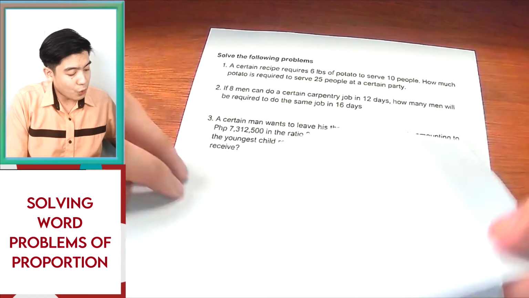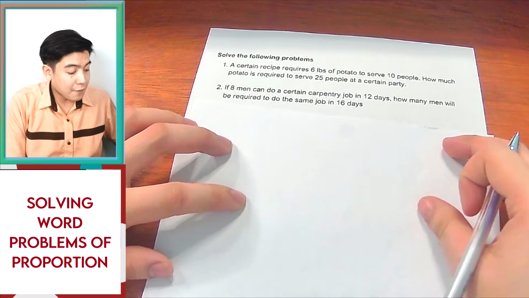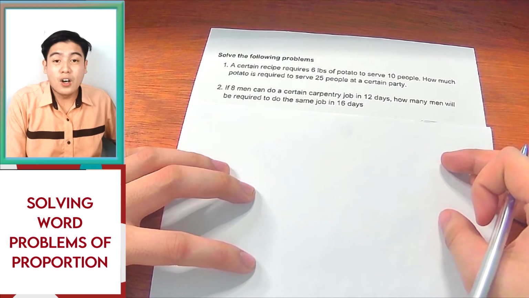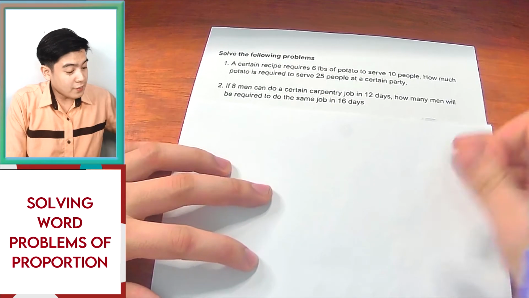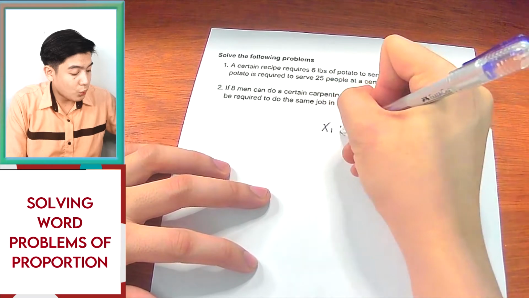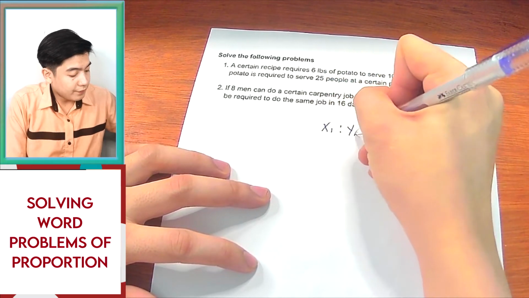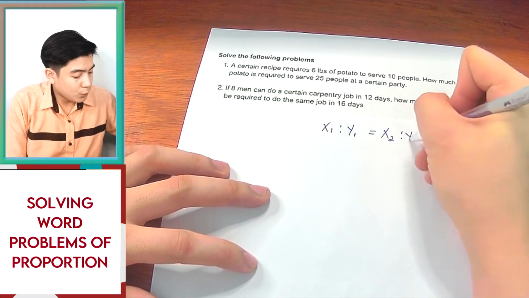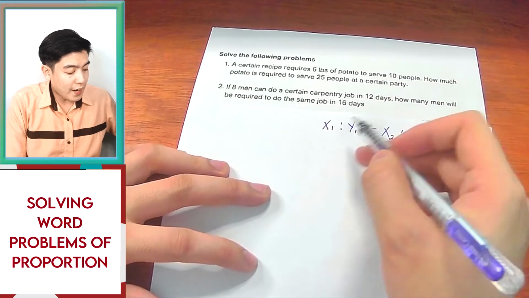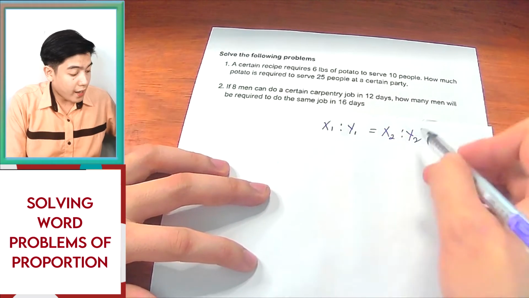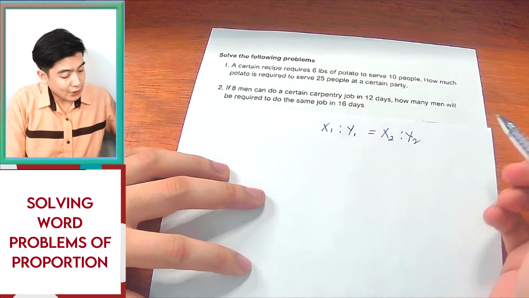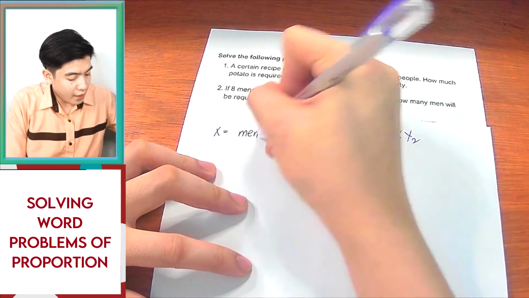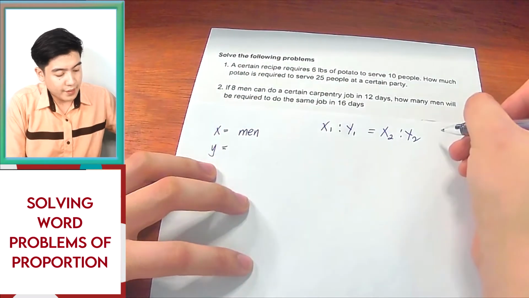Pero paano ba sinusolve yung problem na to? We have to find the product or equate the products of ratios. So for example, meron tayong x sub 1 is to y sub 1 is equal to x sub 2 is to y sub 2. So we have to find the product of this ratio and this ratio. So let muna natin yung x natin. Ano yung x natin? Yung men. And yung y natin equals sa days.